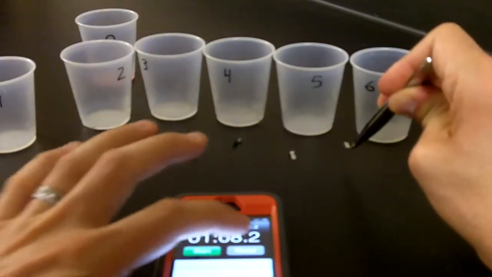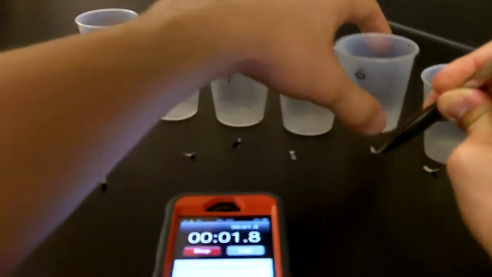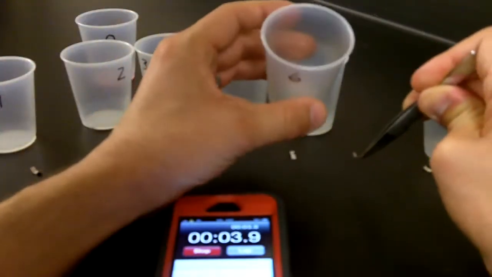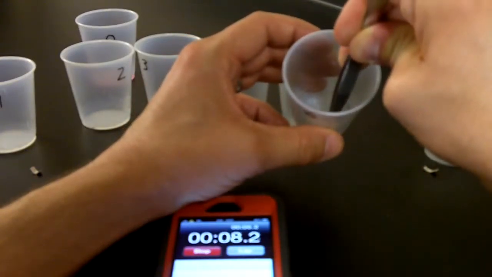Run 6 for 60 seconds, starting at 10 seconds, going to 1 minute and 10 for a total of 60 seconds.